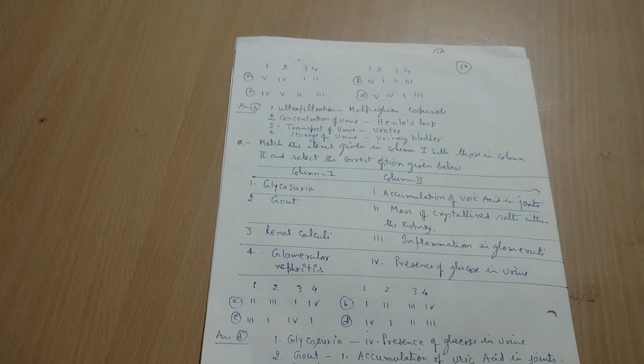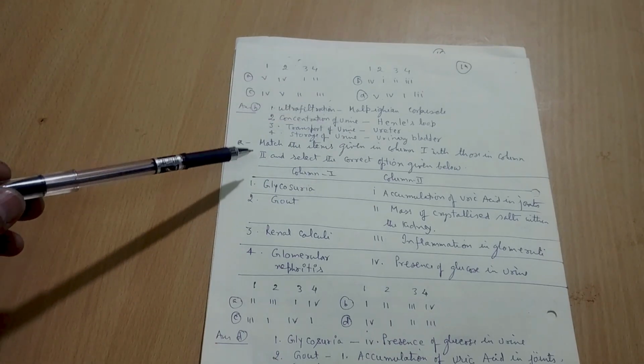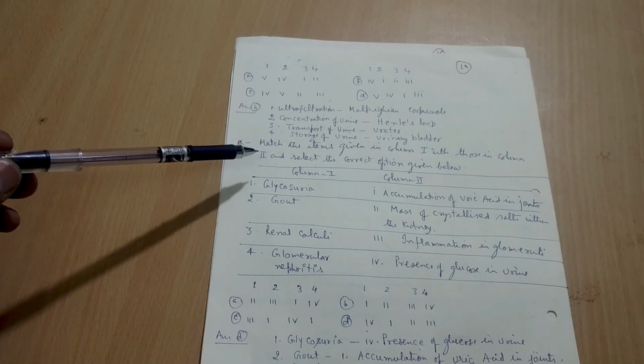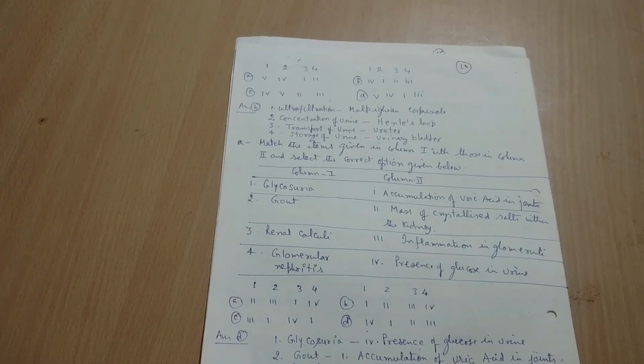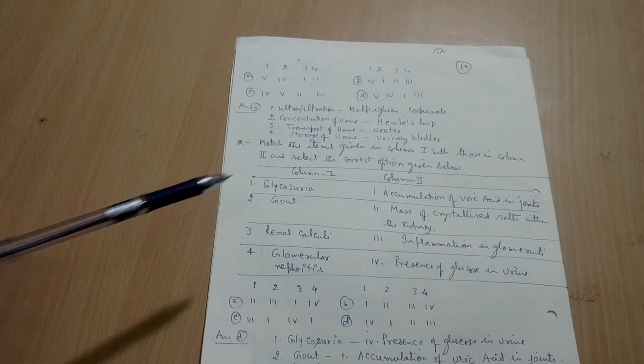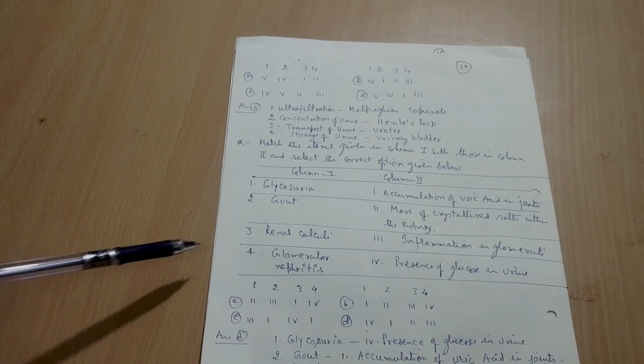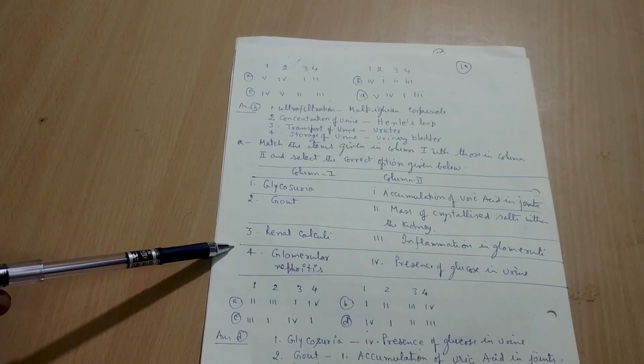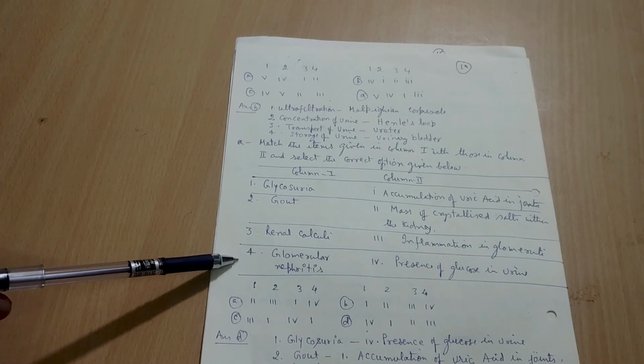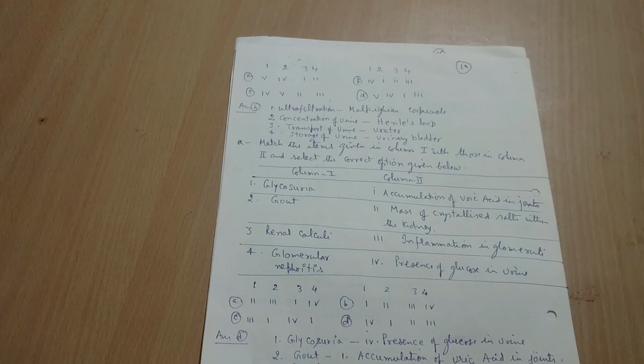Okay, next: match the items given in column 1 with those in column 2 and select the correct option given below. Column 1, glycosuria; column 2, accumulation of uric acid in joints. Number 2, gout, mass of crystallized salt within the kidney. Third one, renal calculi, inflammation of the glomeruli. Number 4, glomerular nephritis, presence of glucose in urine.